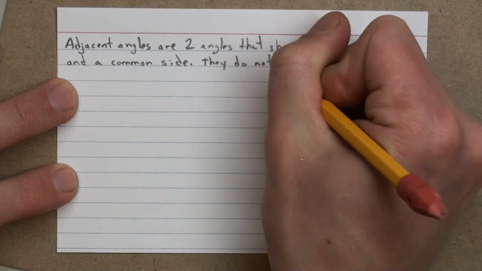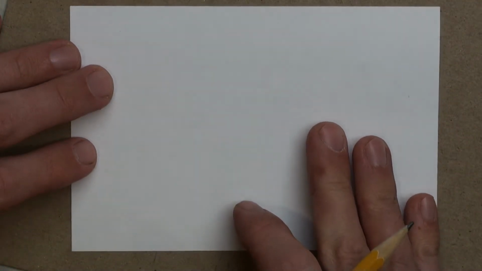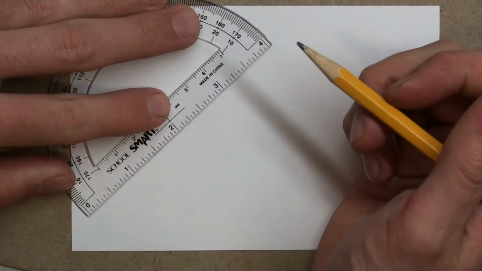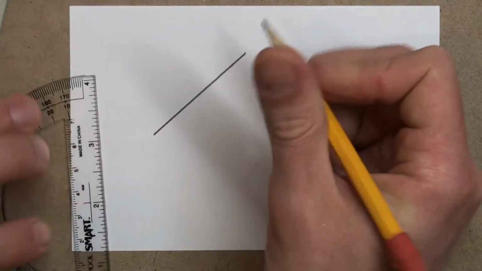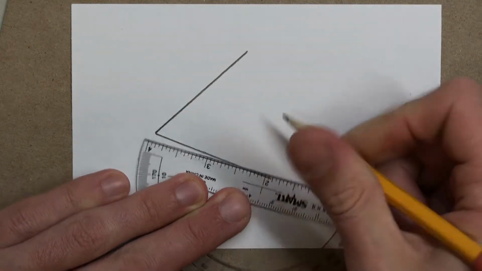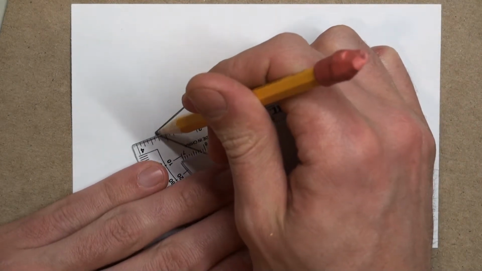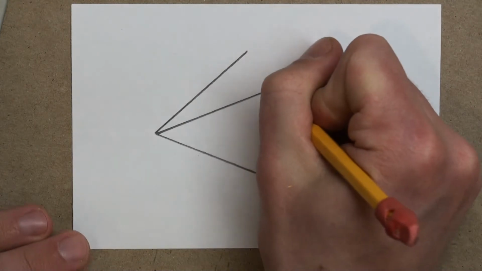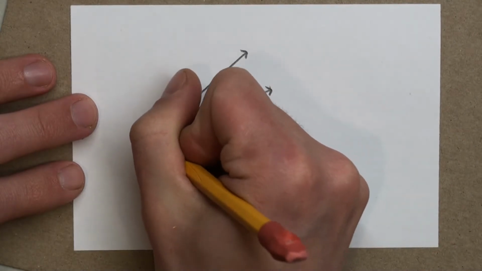They do not overlap. So to see what we mean by this, it's pretty straightforward. We've kind of seen something like this before already.